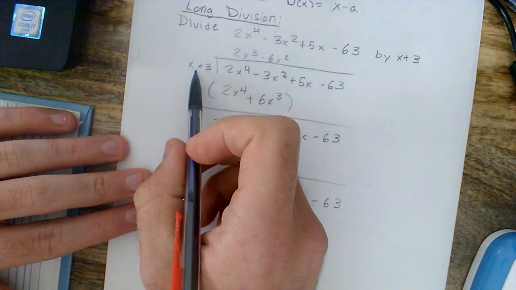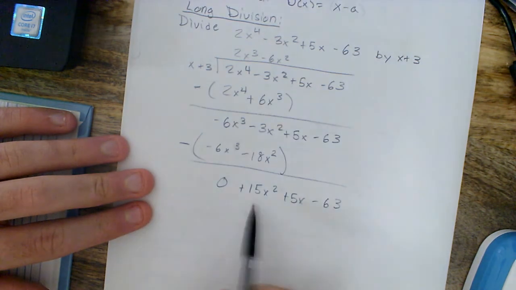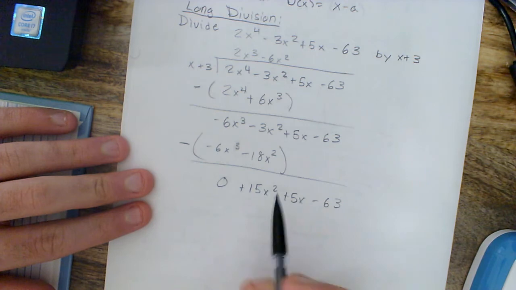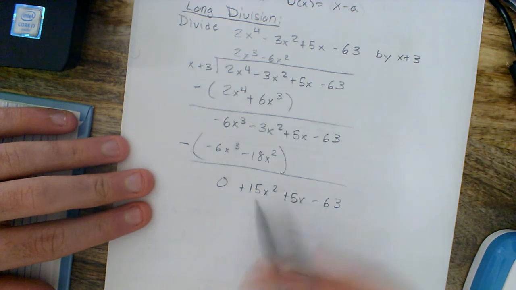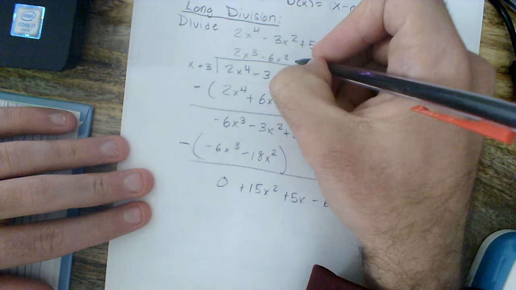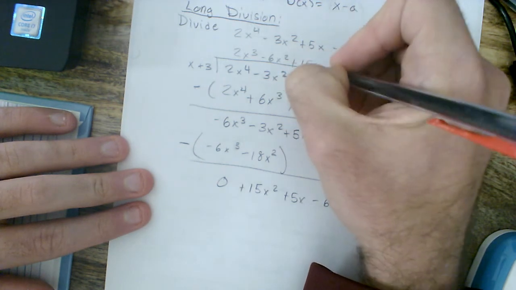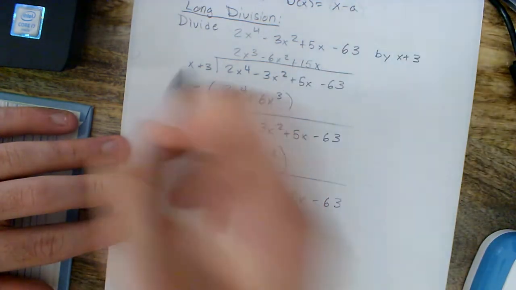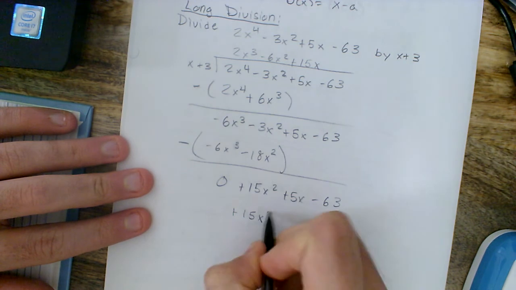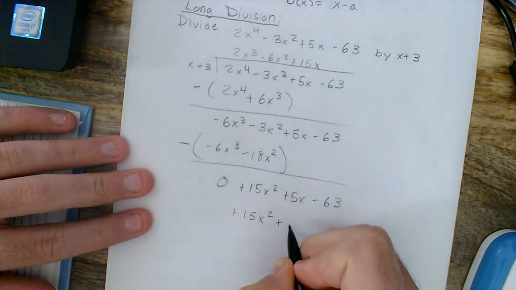This is still a higher degree polynomial, so we need to multiply by a 15x squared. I'm sorry, 15x up here. So we're going to multiply this polynomial by 15x, so we get plus 15x squared plus 45x.